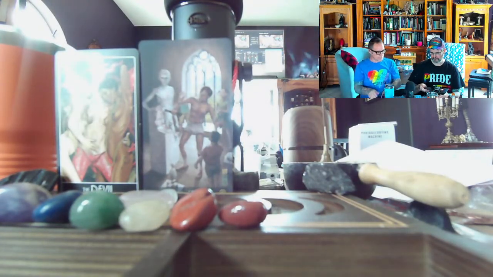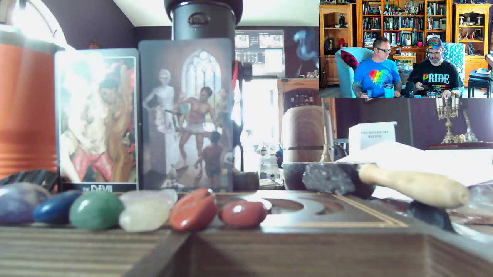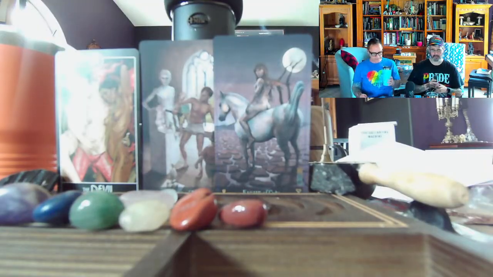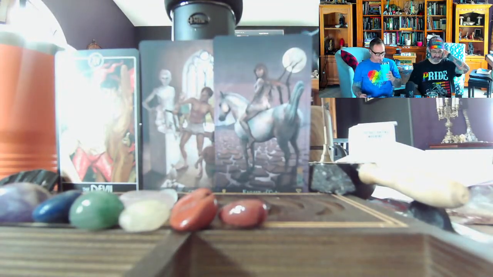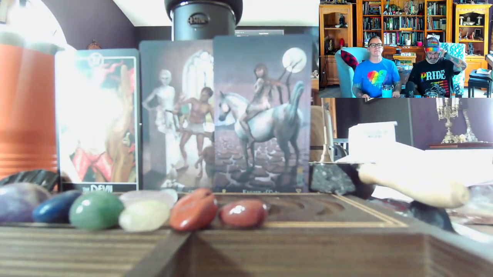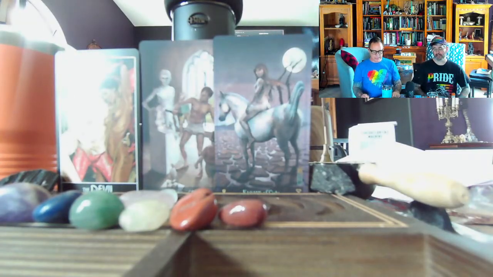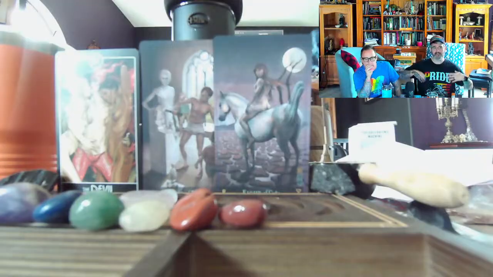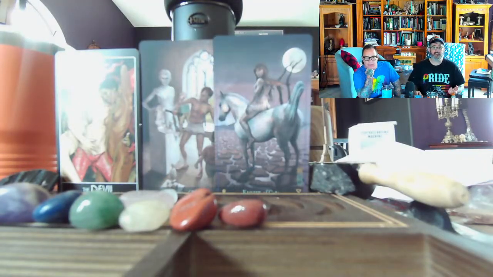All right, I pulled another one too. Okay, Eight of Cups. What you got? Eight of Cups, we can go with that. Funny that I mentioned the Masterwork card, because the Masterwork card is actually the Eight of Pentacles. But the Eight of Cups is kind of in the same spot. They're in this area of things coming to a culmination. Things are starting to end.